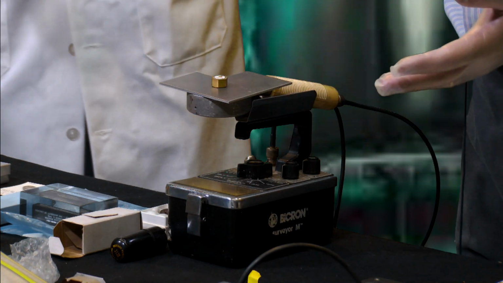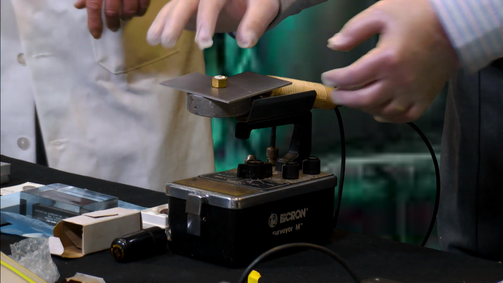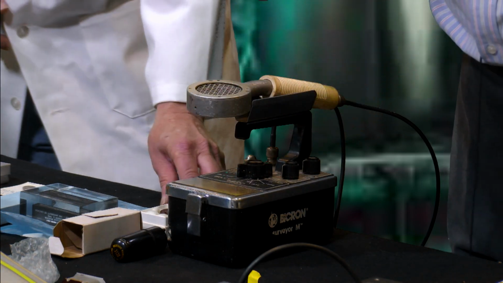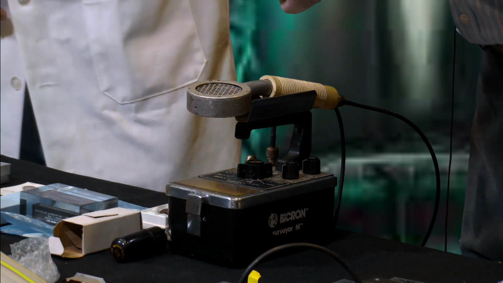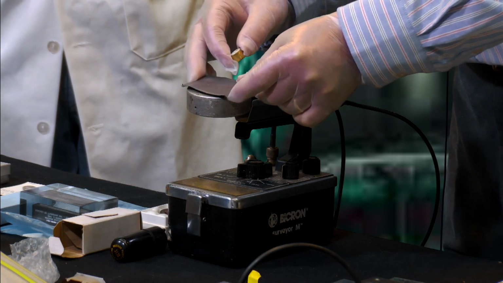Okay, so just about the same as the wood. All right, so now we'll swap the aluminum for the lead. There's the lead flashing, like you use on your chimneys.